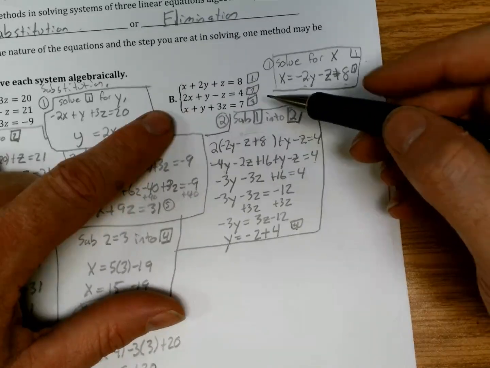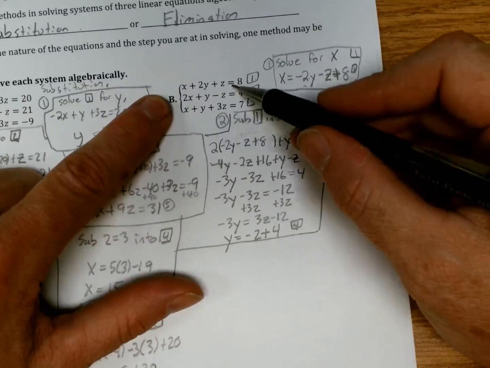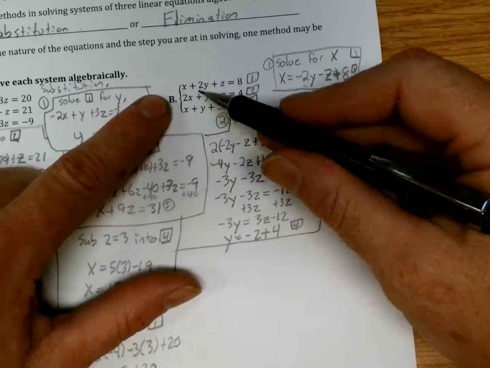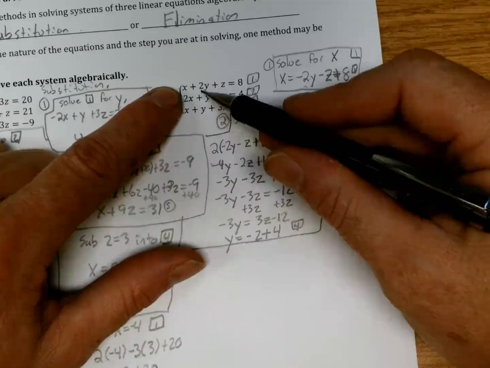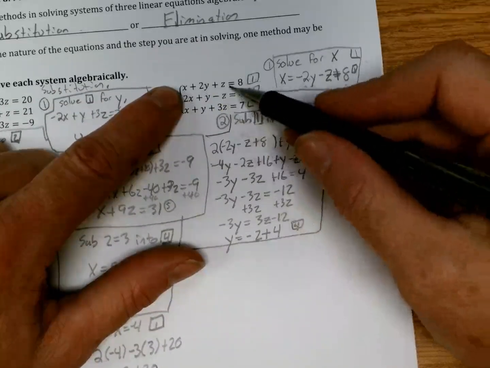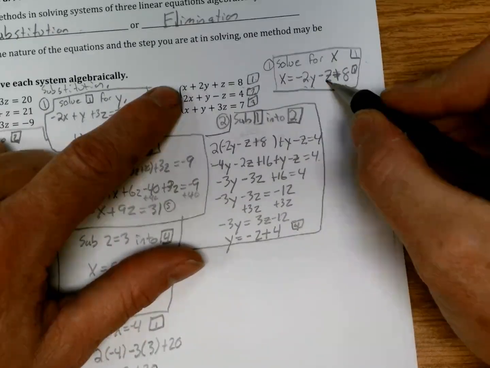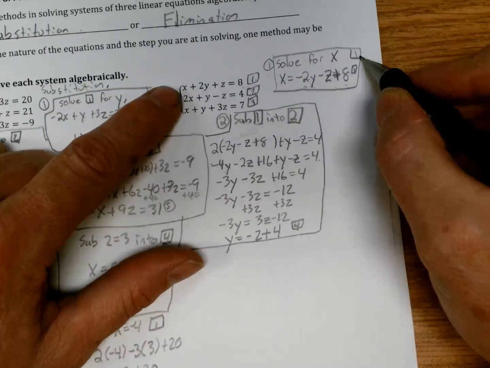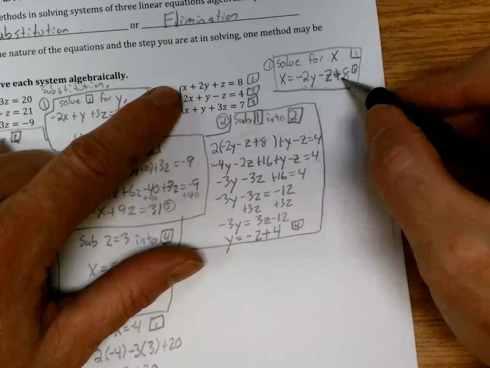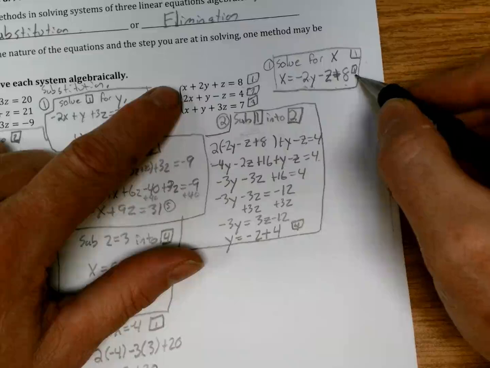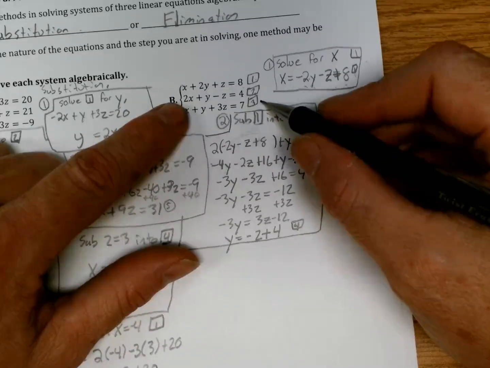We use substitution again, and if you look up here, I took my first equation, just like I did on the other problem that we just looked through, and I solved it for x by subtracting 2y from both sides and subtracting z from both sides, which of course gave me a negative 2y and a negative z in my new modified equation. So we got x equals negative 2y minus z plus 8, and that's our new modified equation 1. So I got equation 2 marked here and equation 3.